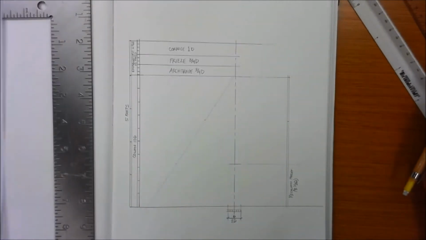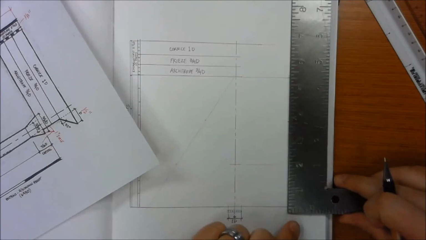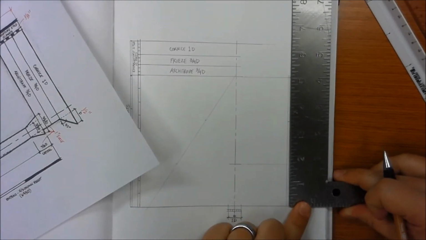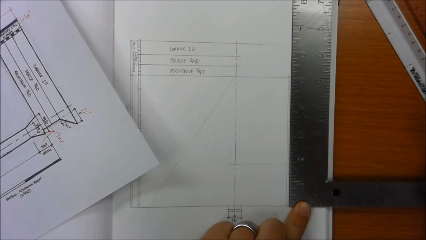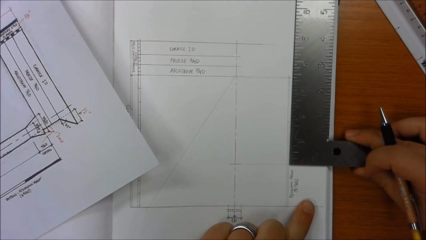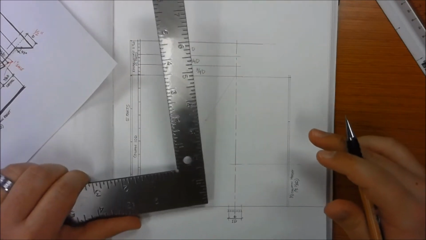So if you wanted to do a spot check on this, this is going to be 1 5/8 of an inch. More or less, you should have a line there.